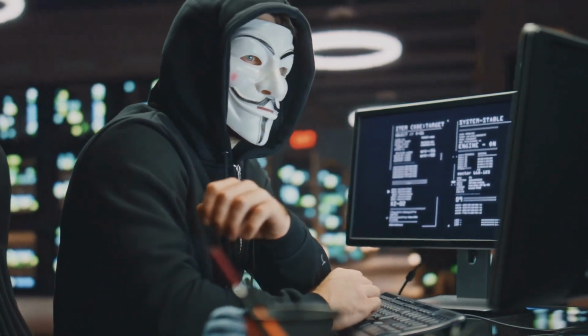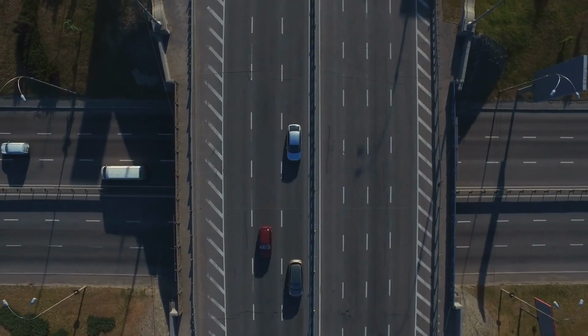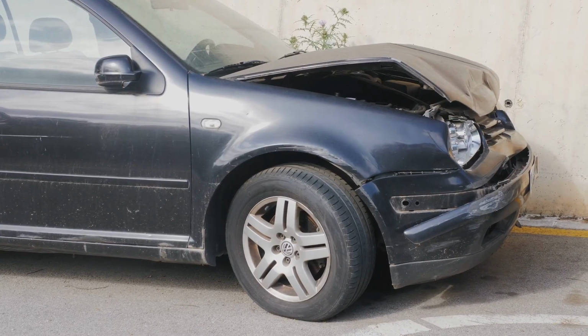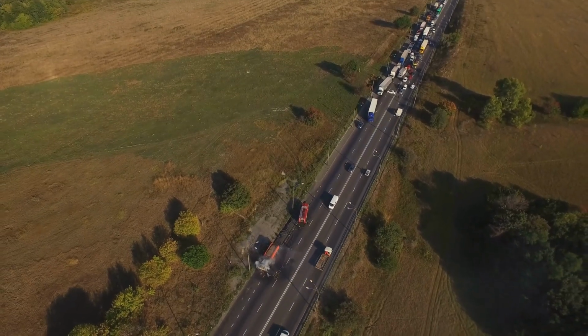Hostile actors infiltrate V2X cloud systems, sending lane assist override signals to all affected vehicles on a major highway. Vehicles begin self-correcting into oncoming traffic or barriers, leading to a massive pile-up due to AI-driven chaos.